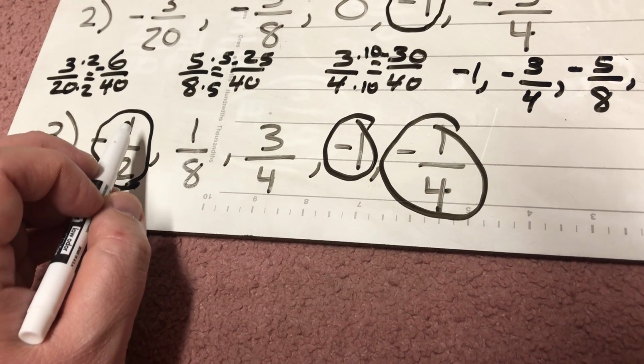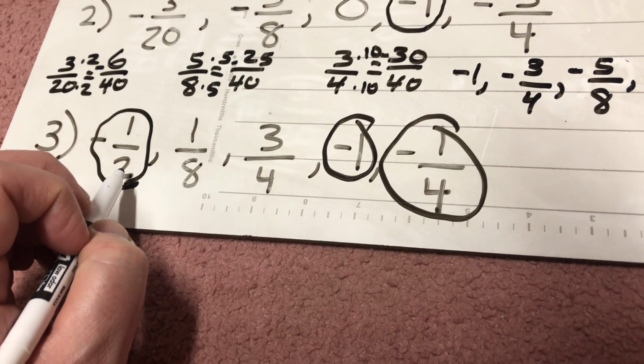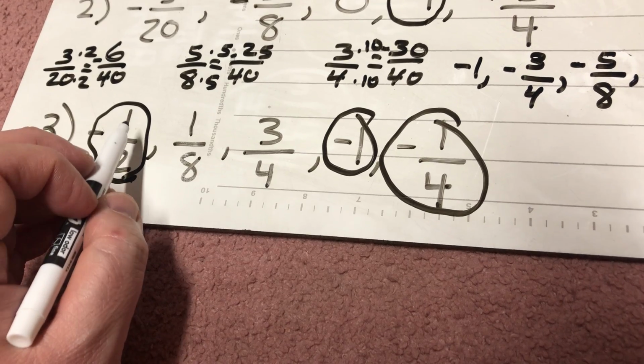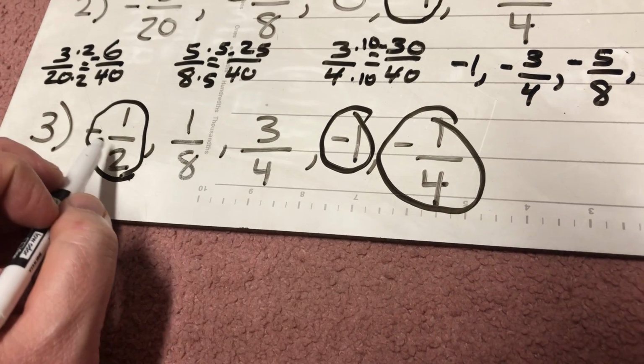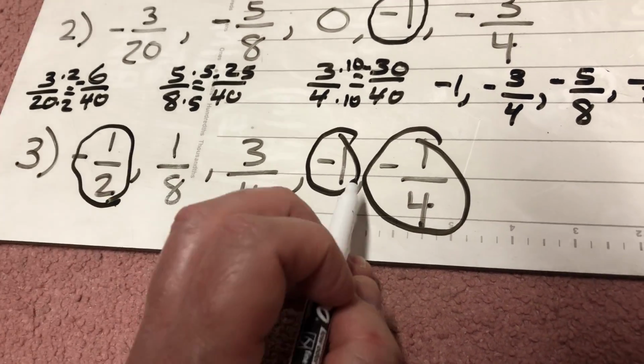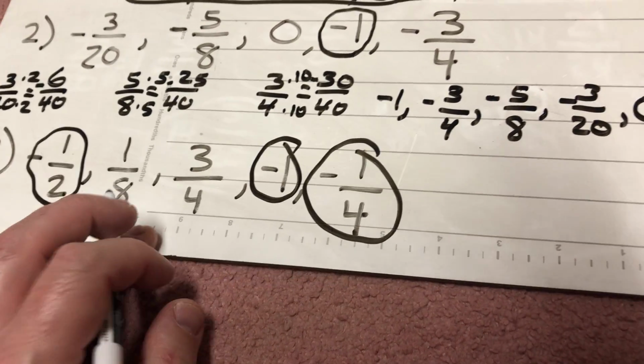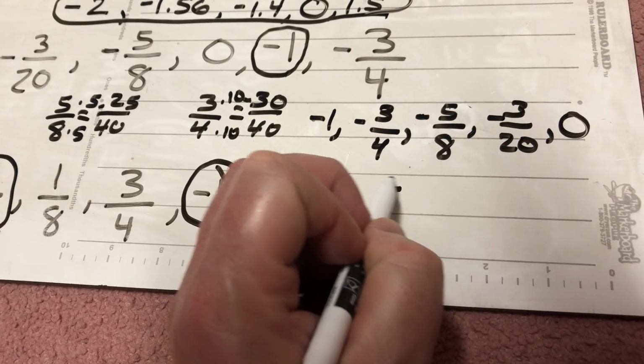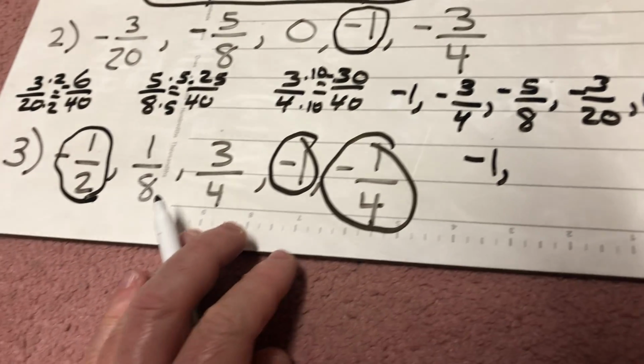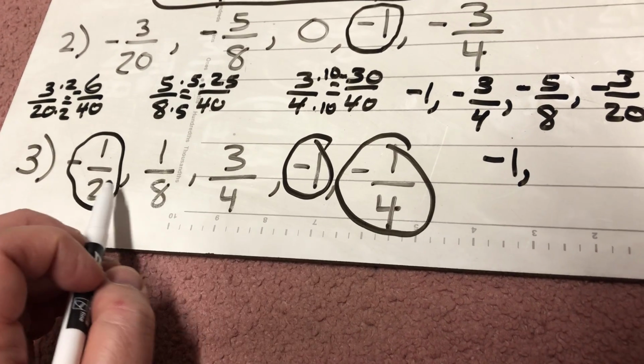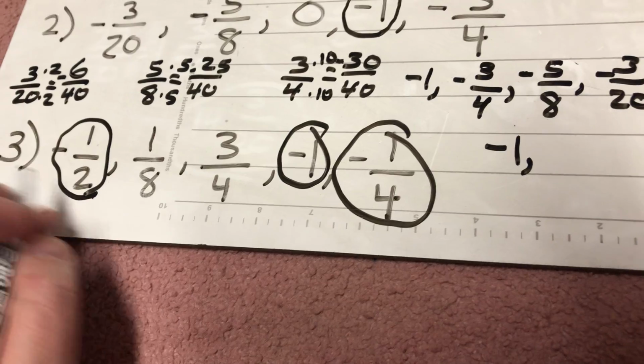Negative 1/2, the 1 is smaller than the 2, so this is smaller than 1, but since it's negative, it's actually a bigger number, which means that negative 1 is going to be my smallest number. But now I need to compare my other ones, 1 over 2 and 1 over 4.